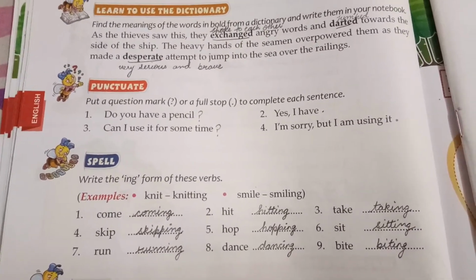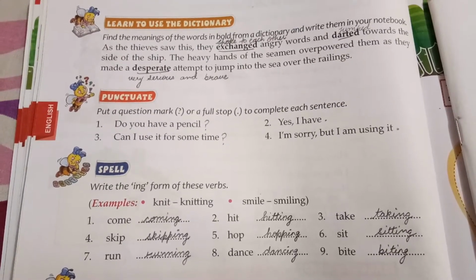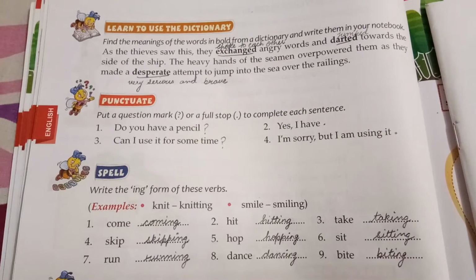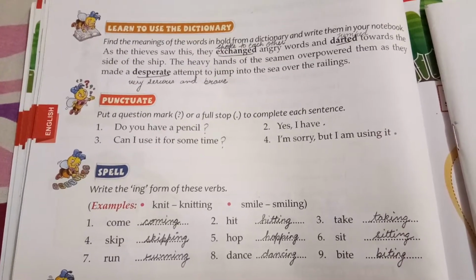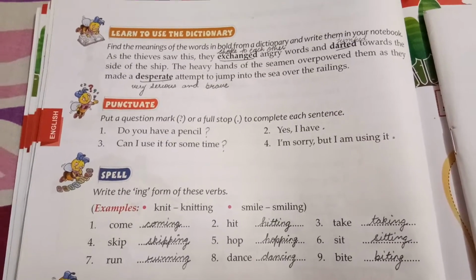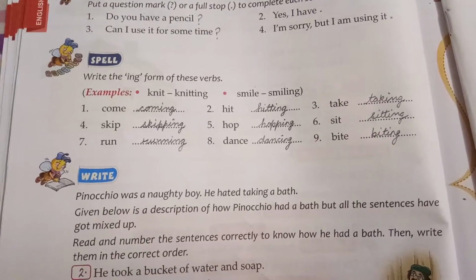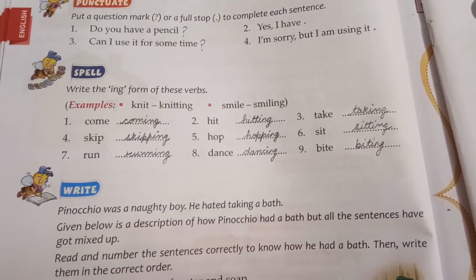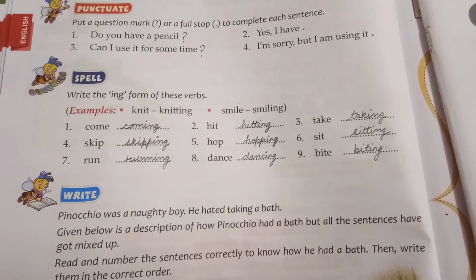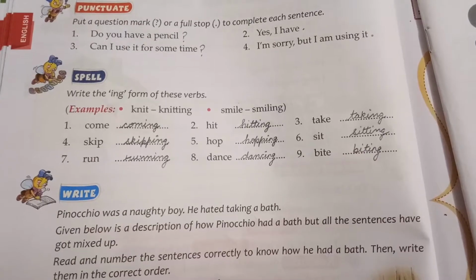Now punctuation. So, do you have a pencil? Question mark at the end. Yes, I have. Full stop. This is the answer. Now again a question. Can I use it for some time? Question mark at the end. Answer: I'm sorry, but I'm using it. Full stop at the end. Now spelling: you have to make ing forms of these words. Come, coming. Hit, hitting. Take, taking. Skip, skipping. Hop, hopping. Sit, sitting. Run, running. Dance, dancing. Bite, biting.